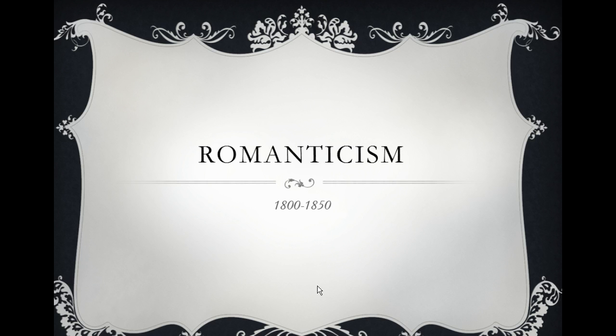Romanticism is our age of revolution, starting in 1789 and ending with the revolutions of 1848. Things in history are reactions to other things. Romanticism and the revolutions were a reaction to the order and structure of society, as well as the order and structure of neoclassicism. Neoclassicism is that last form of art that we studied.